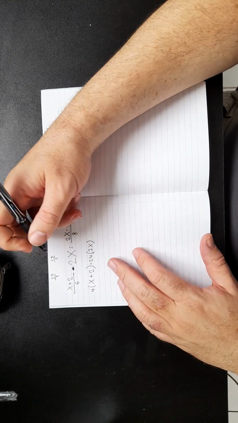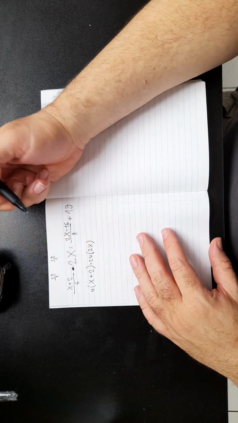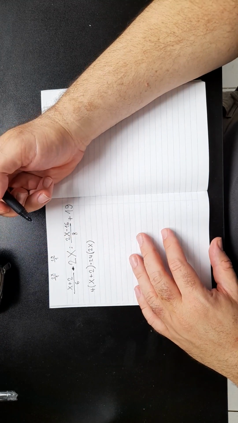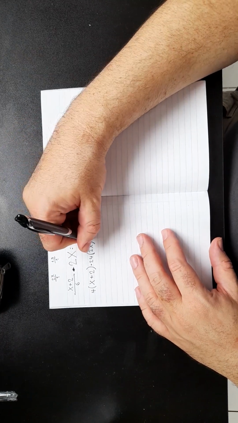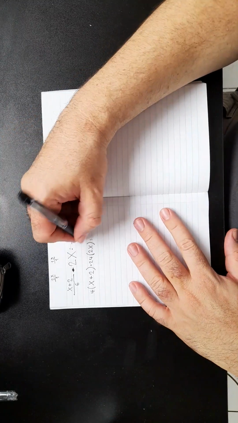So it's going to be negative 24 multiplied to 2x, equal to 24 divided by 8, that's going to be 3.